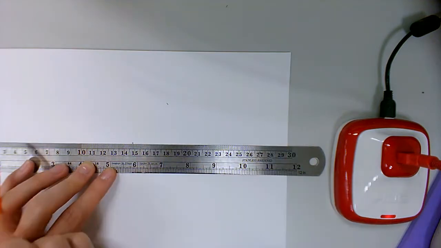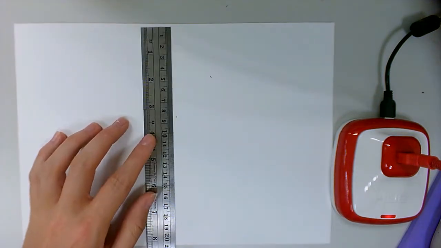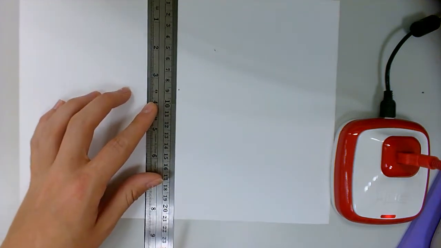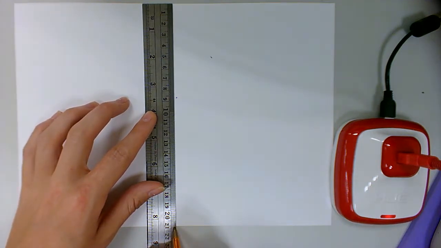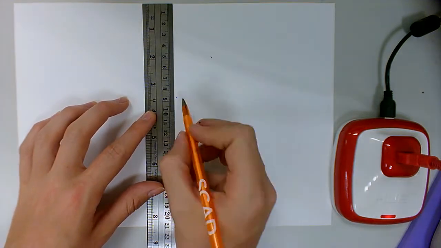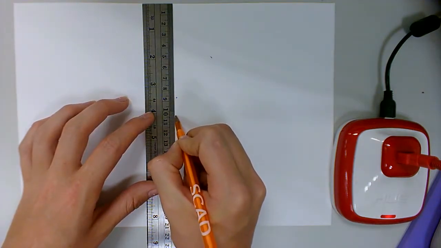So I know half of my paper, the lengthwise, is right there. Now I need to go up and down and figure out where half of it is here. I will notice that my paper is 21 centimeters long, so I will divide 21 by 2, which is 10 and a half. So if I look here, here is 10 and a half. So this is my center point.